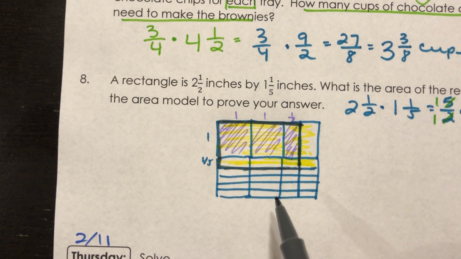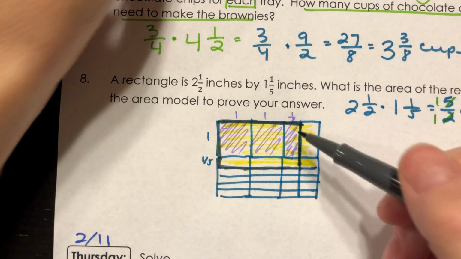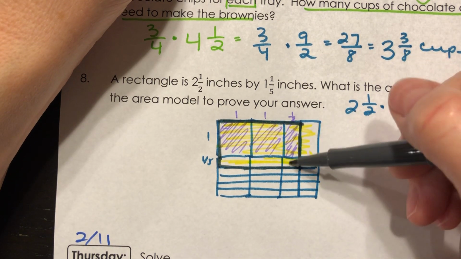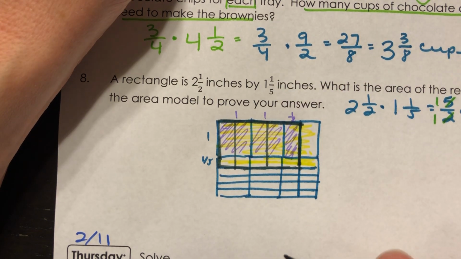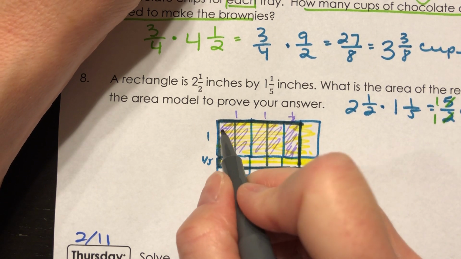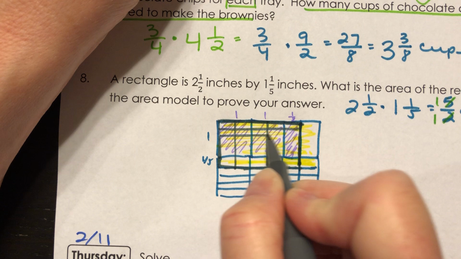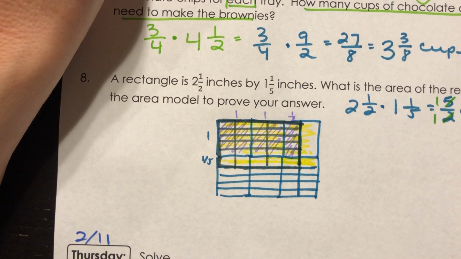Now, we know to get our answer, I have to have the same size pieces, right? So right now I notice that this piece was cut into halves. So I'm gonna go ahead and draw my lines in here. And this is cut into fifths, right? So I want to make this fifths as well. 1, 2, 3, 4. Okay.